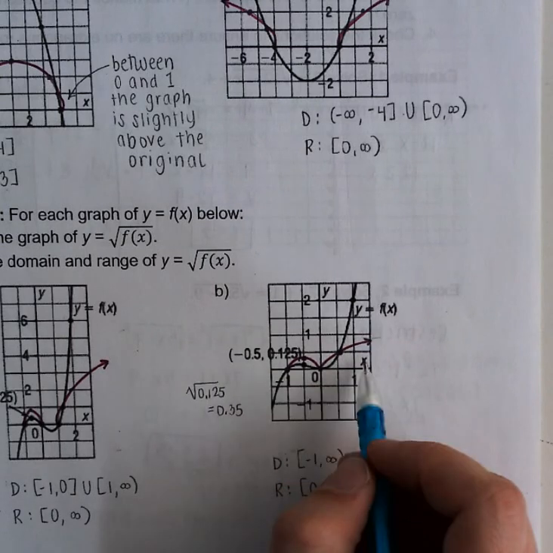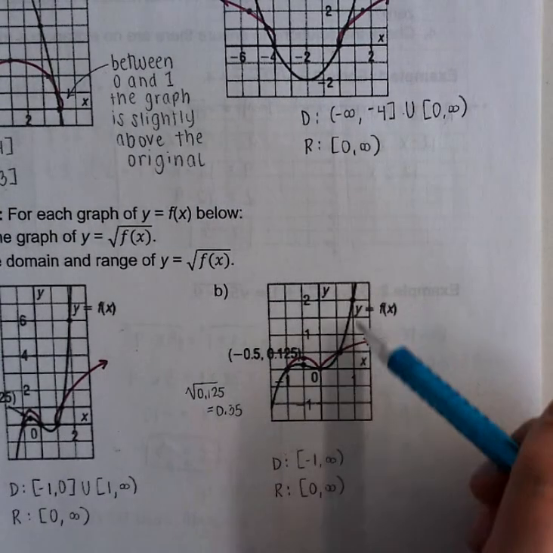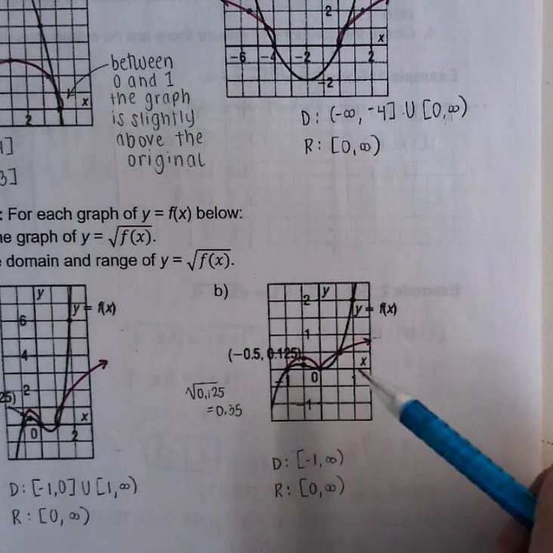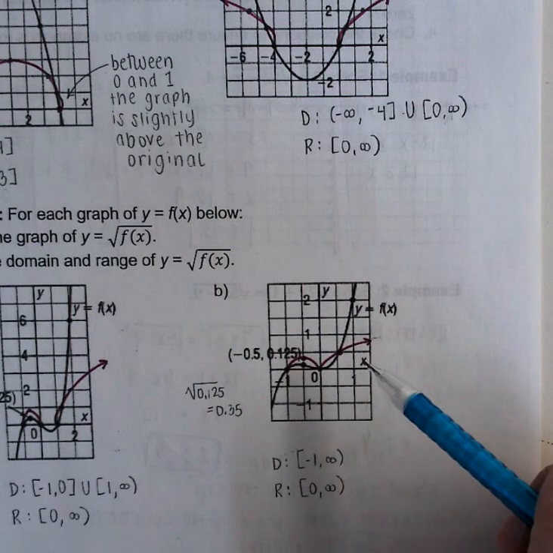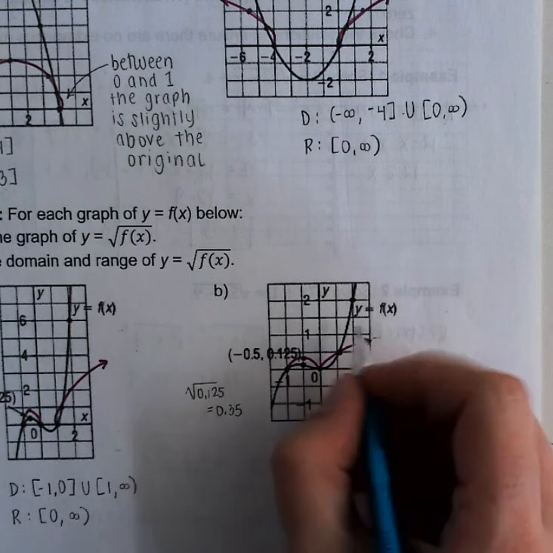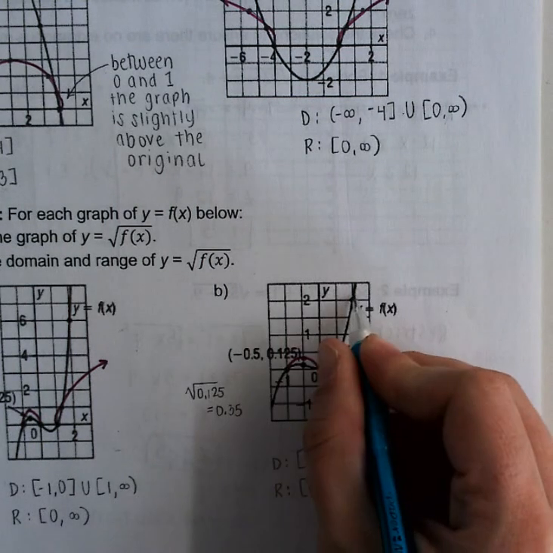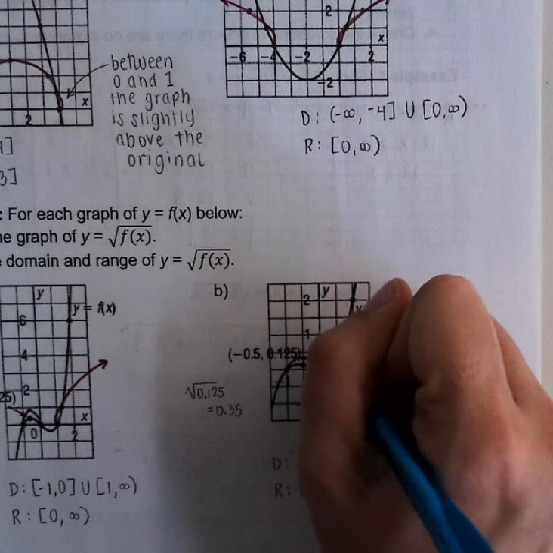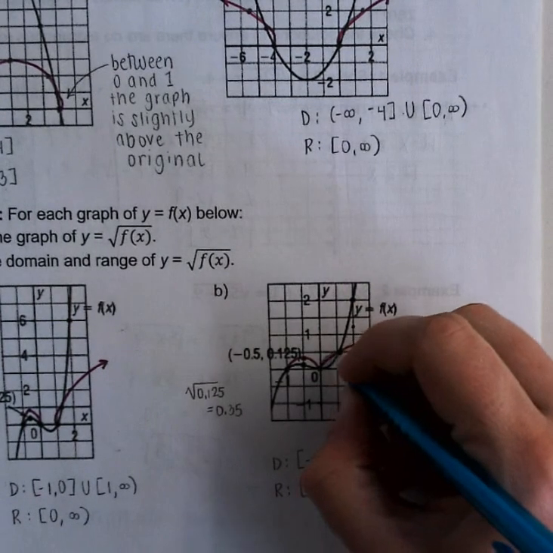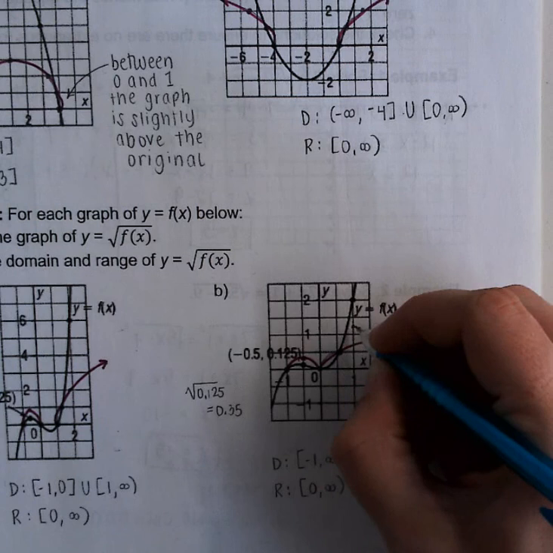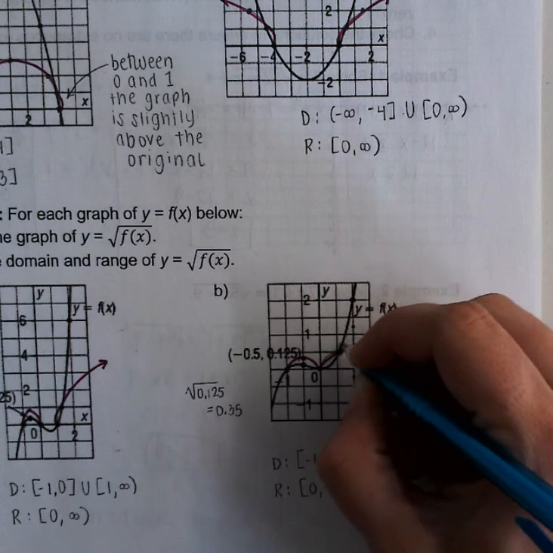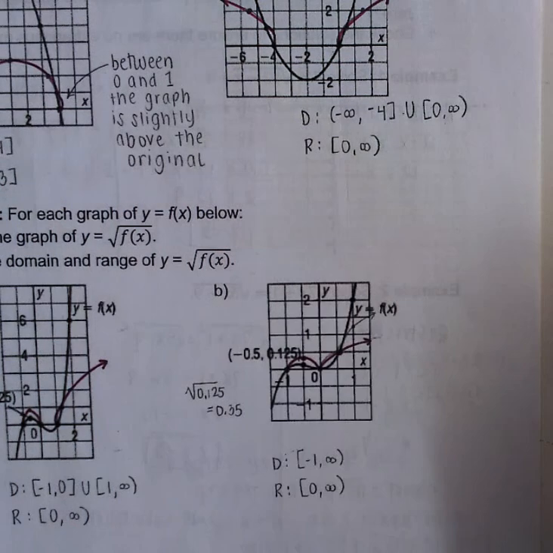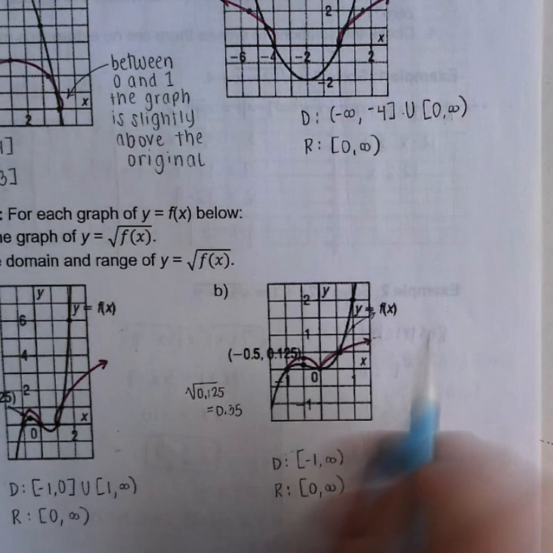In this case, I don't have any perfect squares to work with, but the square root of 2, I should know that one, is 1.4. So this one should actually be a little bit steeper. This point should have gone up here. That's what happens when you sketch. This is tricky to draw. It should be up there. It's just a sketch, so if you have it falling below, it's not a huge deal.